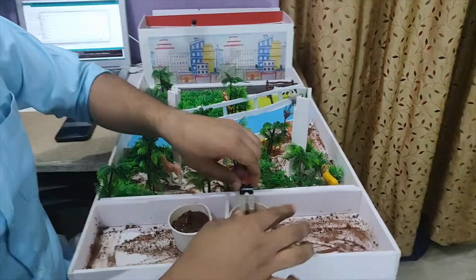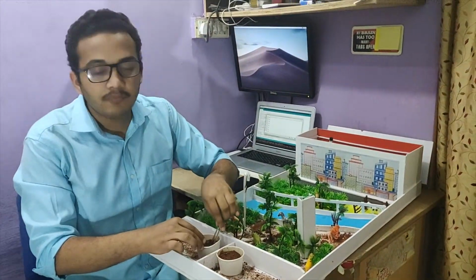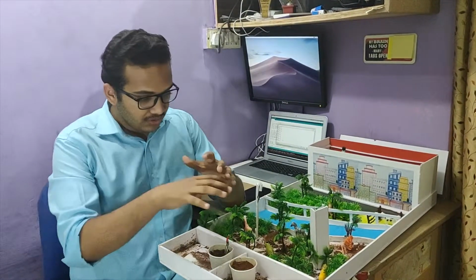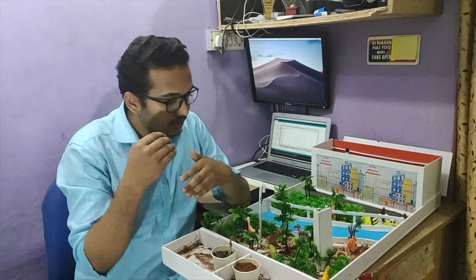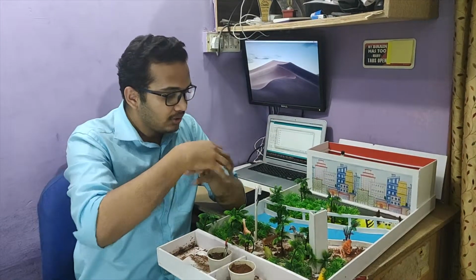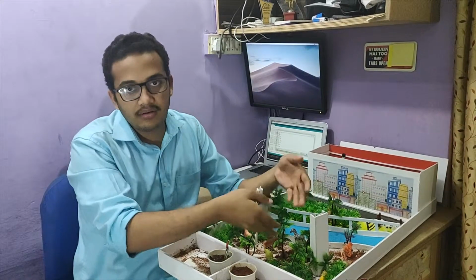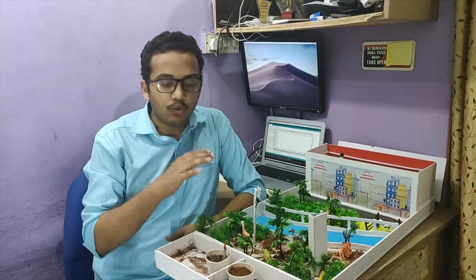When there is less moisture, the value is more, and when there is more moisture, the value is less. So this data can be monitored and you can take a decision: if the forest has less soil moisture, you can get water from sewage or anywhere and water the forest. It can help the trees grow. So this is the forest monitoring project that I have done.